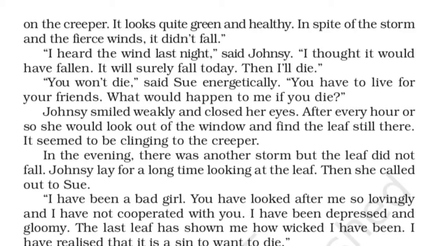Johnsy smiled weakly and closed her eyes. After every hour or so, she would look out of the window and find the leaf still there. So Johnsy smiled and she looked out every hour to see whether the leaf had fallen or not. It seemed to be clinging to the creeper. In the evening there was another storm, but the leaf did not fall. So in the evening another storm was there like last night, and the leaf did not fall.